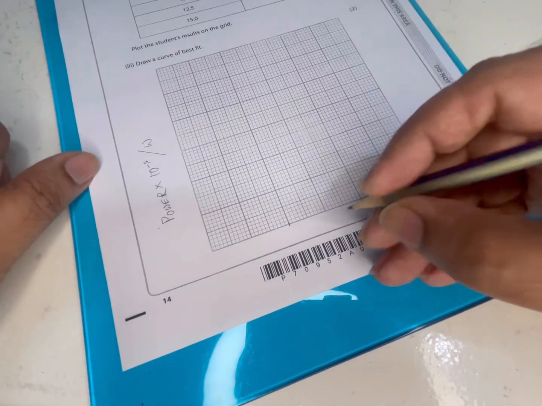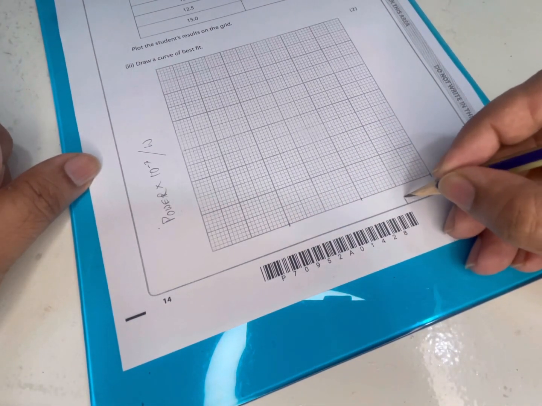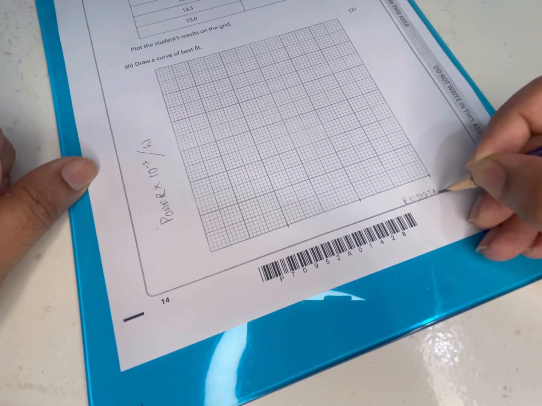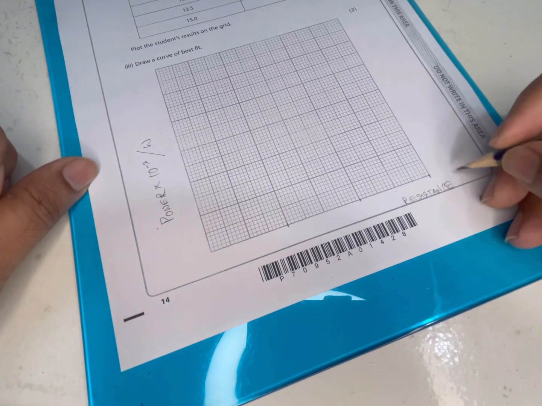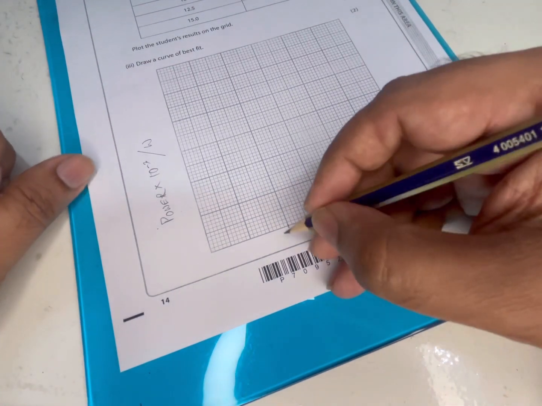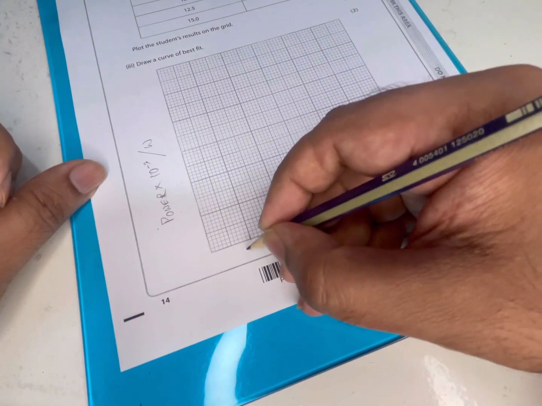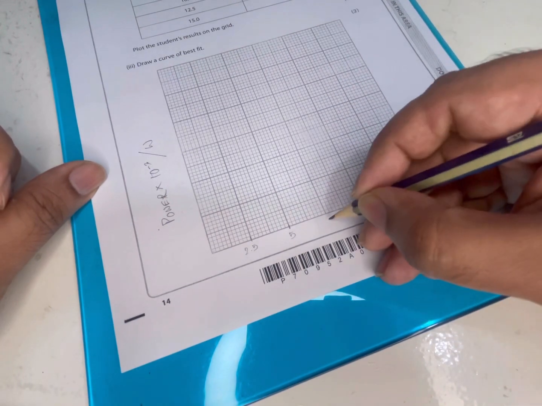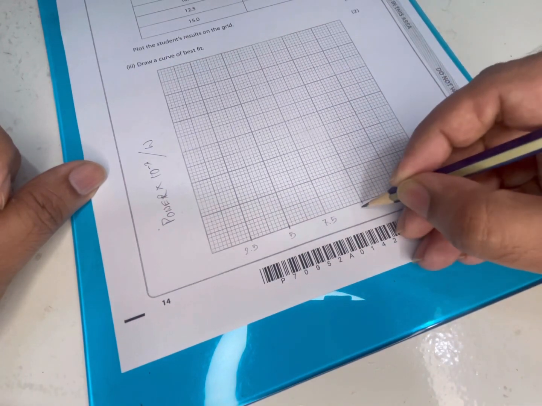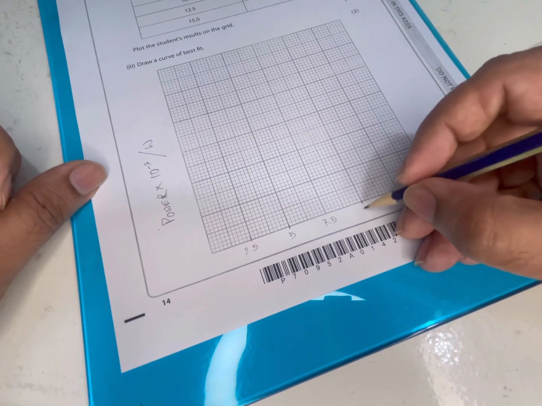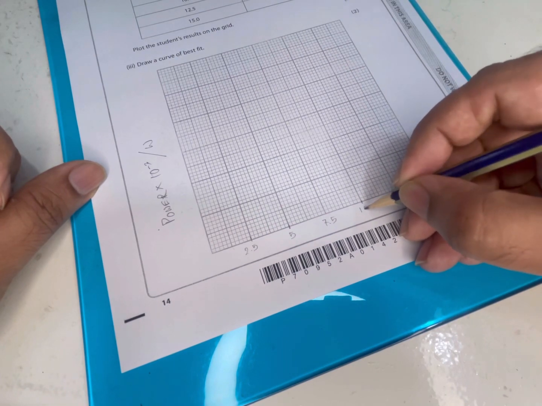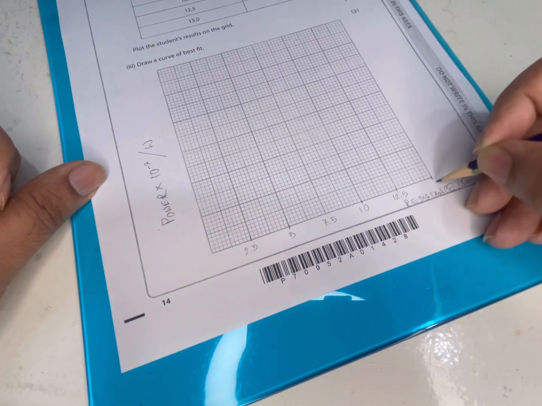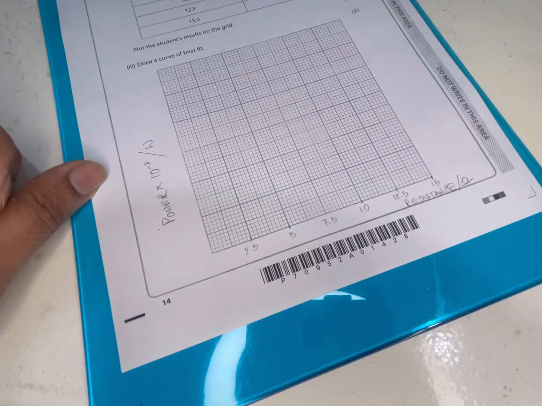So this is my resistance, and the resistance is in ohm. This value becomes 2.5, this is 5, this is 7.5, this is 10, this is 12.5, and finally this would be 15.